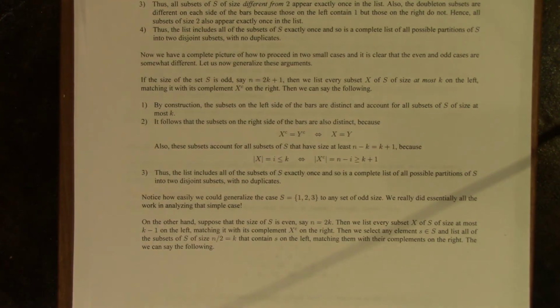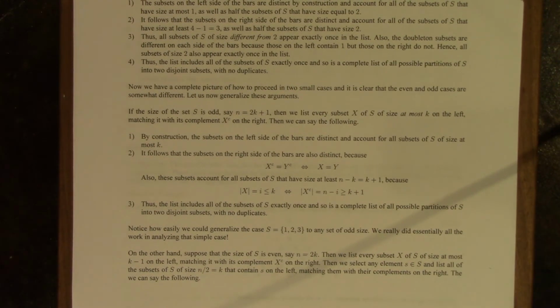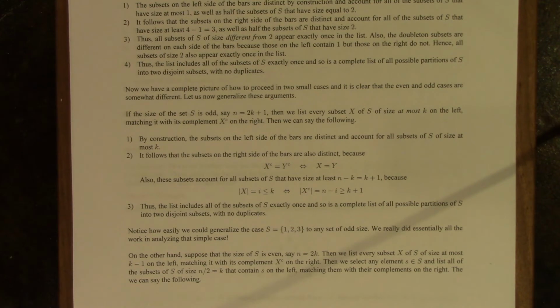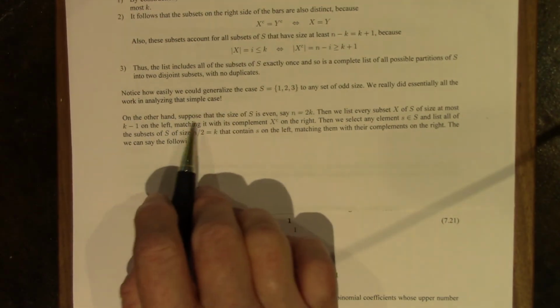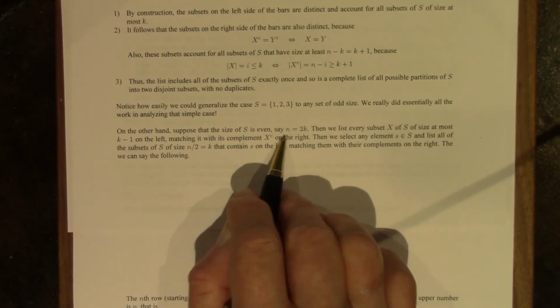All we did was change 1 to K. It went very smoothly. It doesn't always work quite that way. I think most of the time you'll do a couple of small cases, and when you turn to generalizing, you'll discover more problems that you didn't realize because they didn't exist in the first couple of small cases. But in this case, it went very smoothly. We were able to generalize the odd cases very easily. How about the even cases? Suppose that the size of S is even, say n equals 2K.